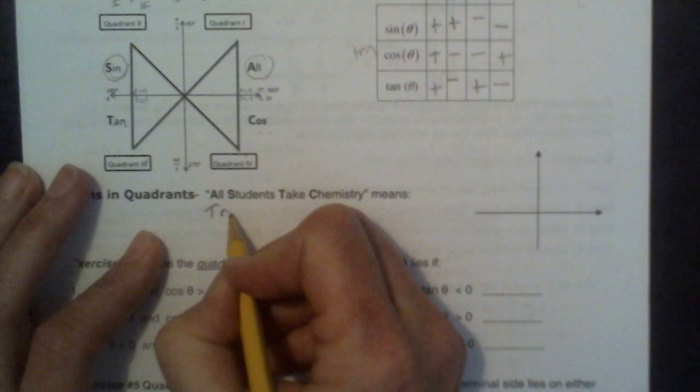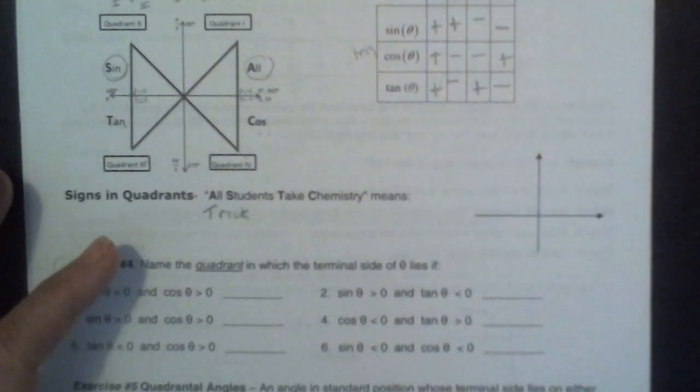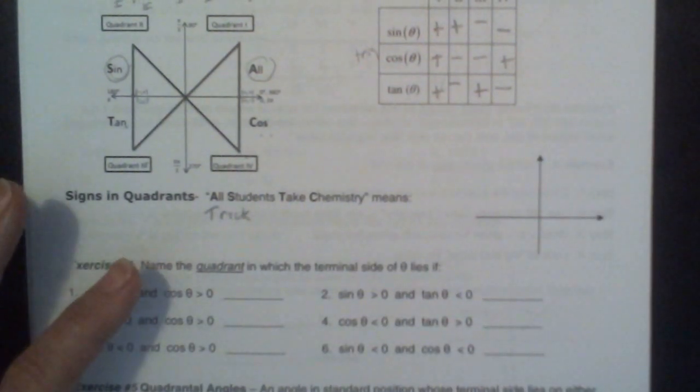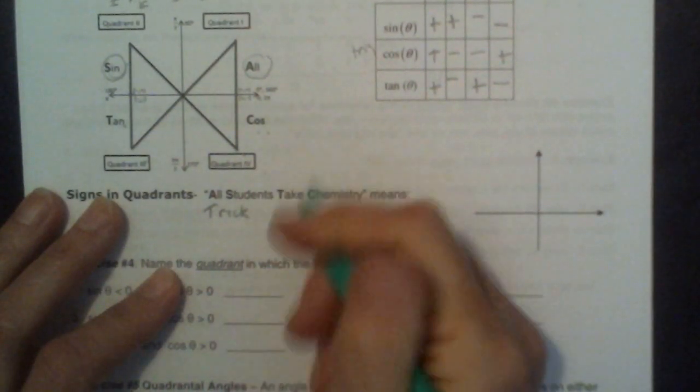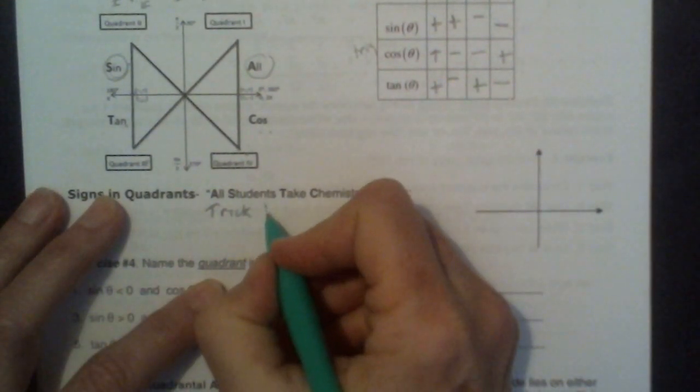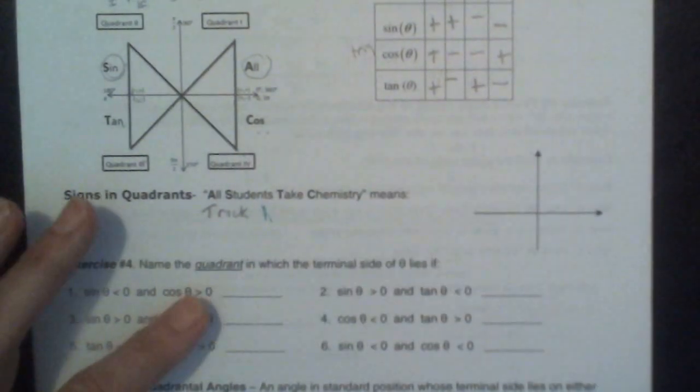And so what "all students take chemistry" means, it's just a trick, like I said. It's just a trick, and this trick will help you remember what quadrants. Let's see if this will write a little darker. No, it's not dark enough.